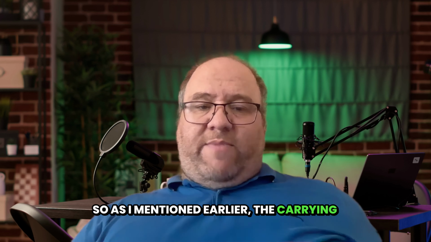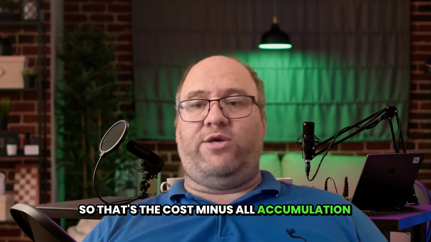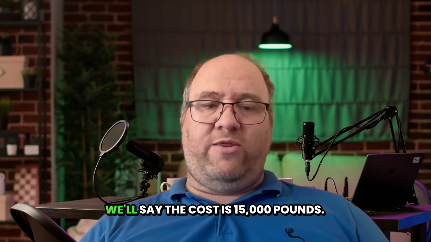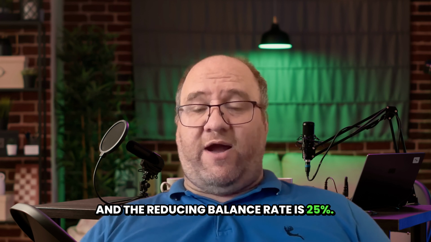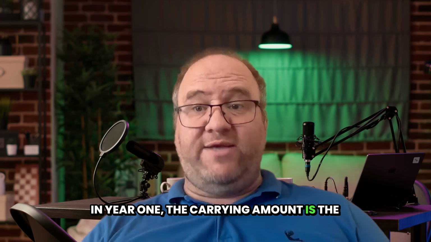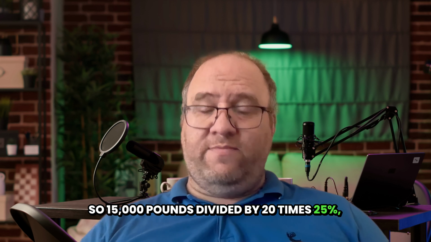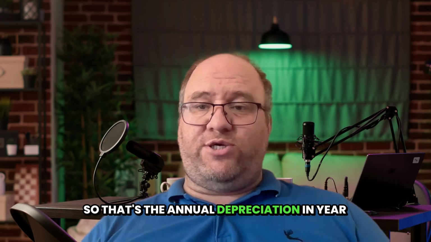As I mentioned earlier, the carrying amount means cost minus accumulated depreciation, so that's the cost minus all depreciation accumulated to date. It's sometimes known as the net book value. Using another example, we'll say the cost is £15,000 and the reducing balance rate is 25%. In year one this is really easy, because the carrying amount is the cost. So £15,000 multiplied by 25% gives £3,750. That's the annual depreciation in year one.